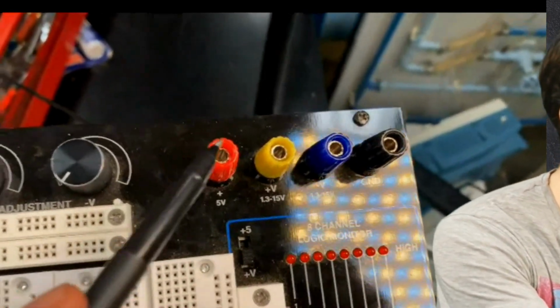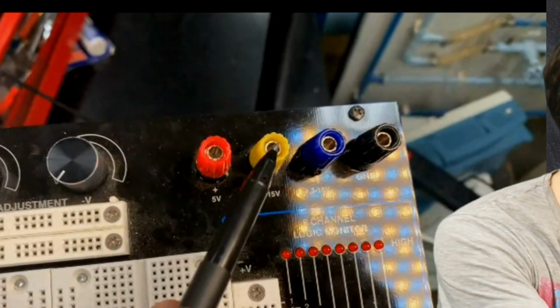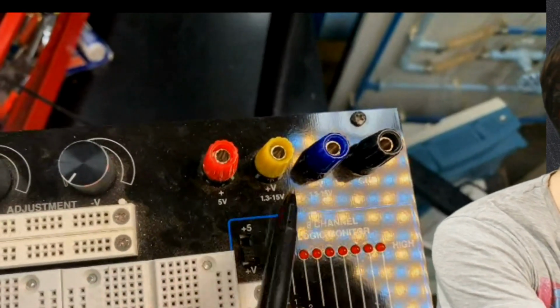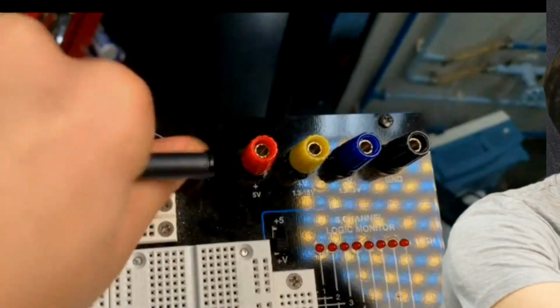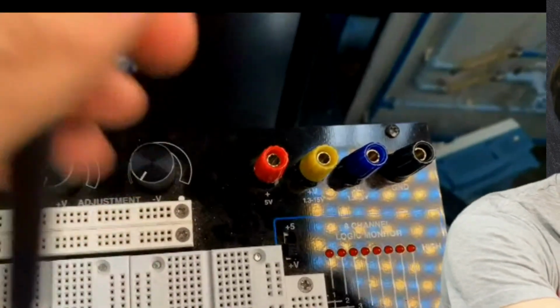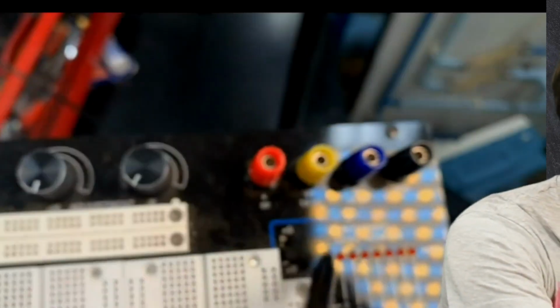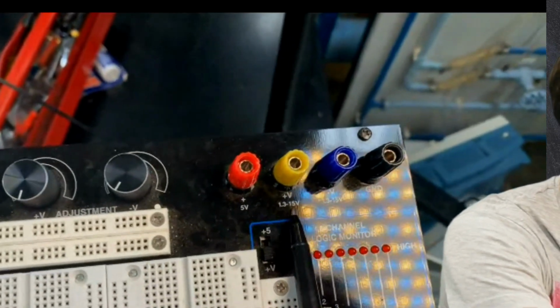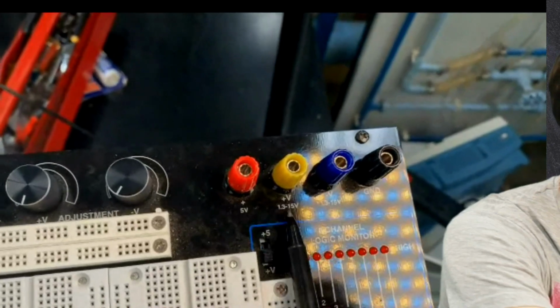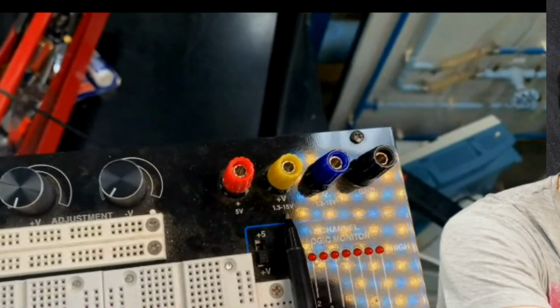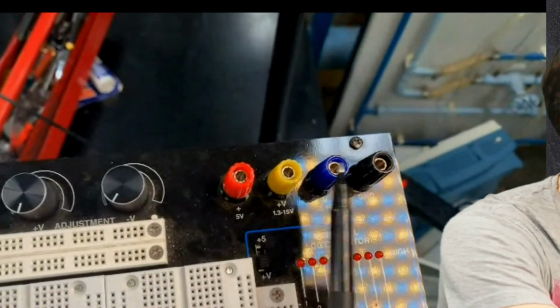So we've got a positive 5 volts, and we've got a positive and a negative voltage, and these two are adjustable via these switches, these turns here. So we can have a range of voltages anywhere apparently from 1.3 to 15 volts at each of these.